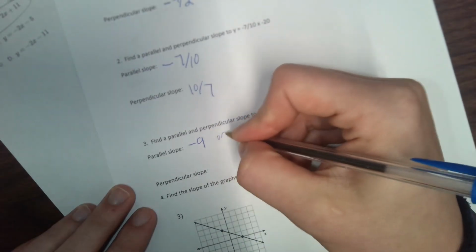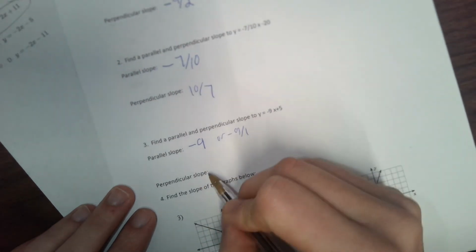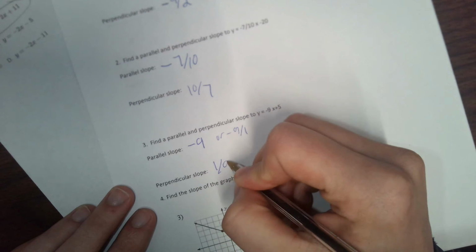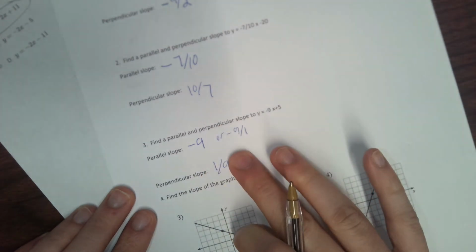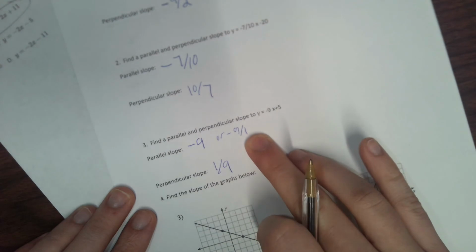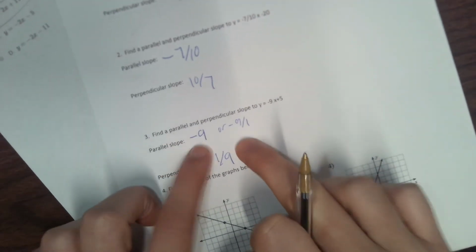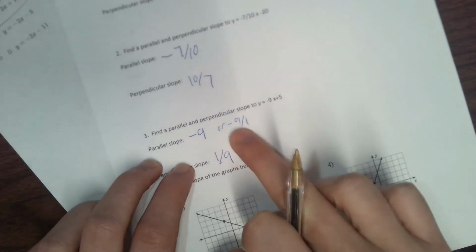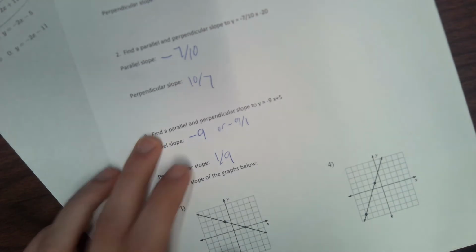So you could put negative 9 or negative 9 over 1 if that helps you, because for a perpendicular slope, it's going to go from negative to positive, and it's going to flip to 1 over 9. So that's where that 1 comes from, because negative 9 is really negative 9 over 1. But you're going to put one or the other, not negative 9 or negative 9 over 1. This guy or this guy on Friday.